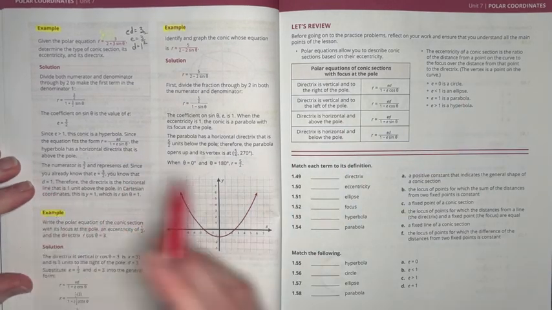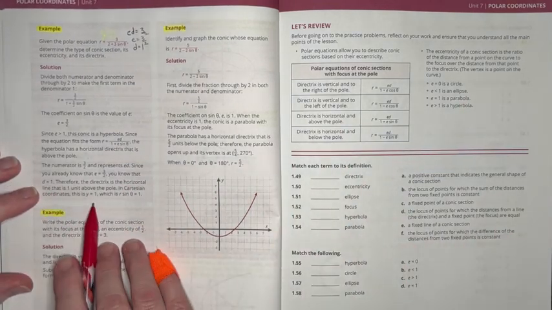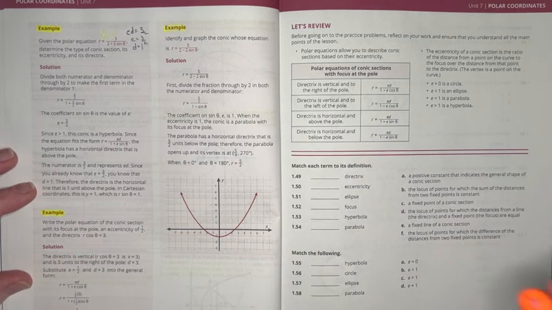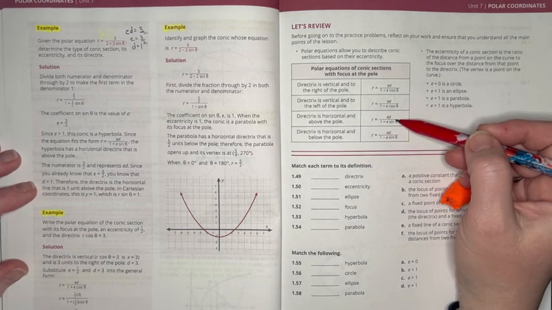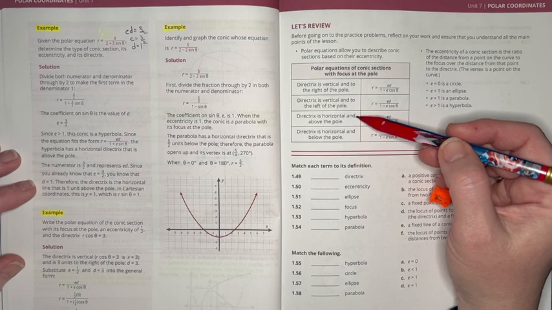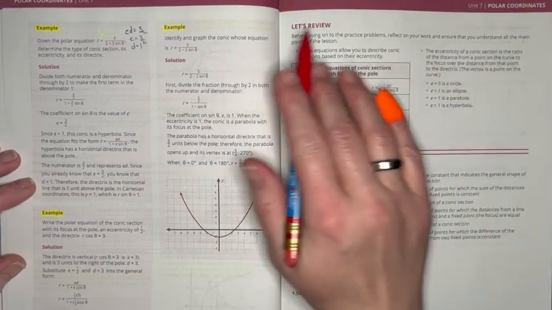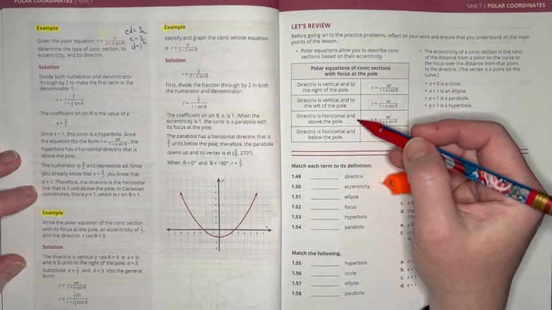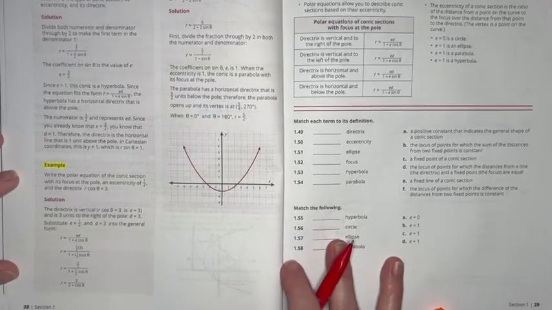The directrix is at D equals 1, which is technically Y equals 1, because when we are dealing with this, remember, the line is horizontal and above the pole, so it'd be Y equals 1. Okay, let's look at another example.